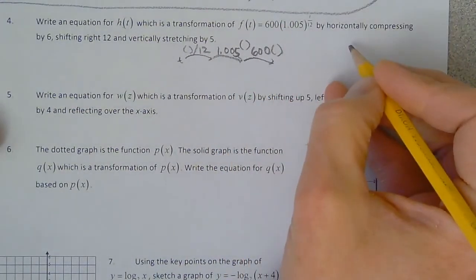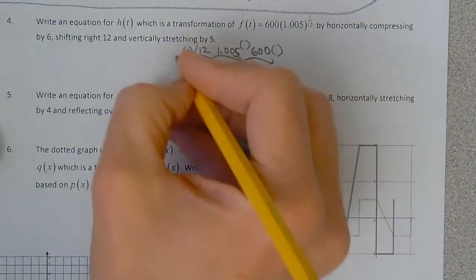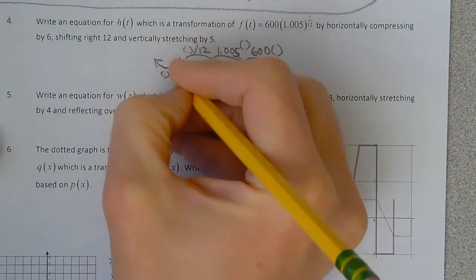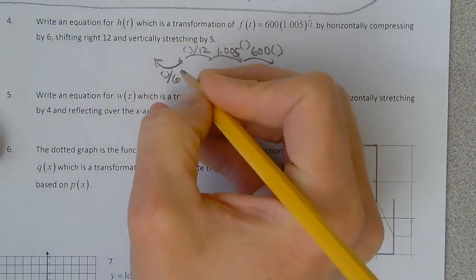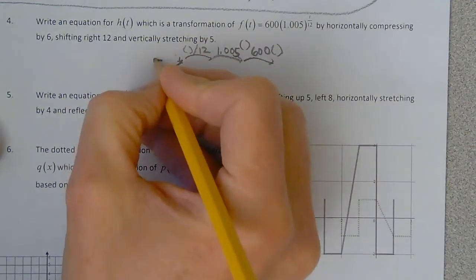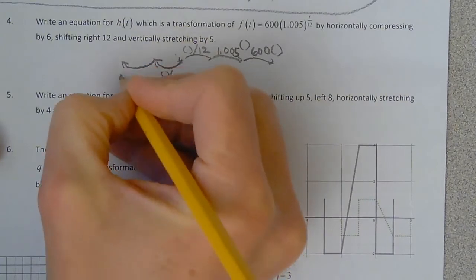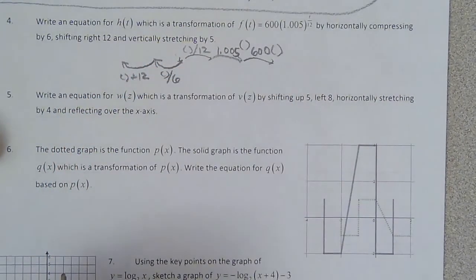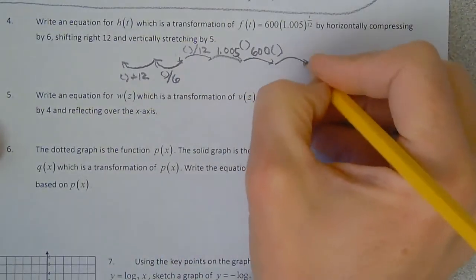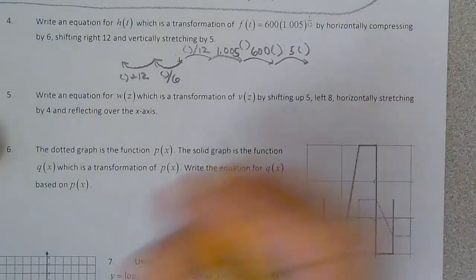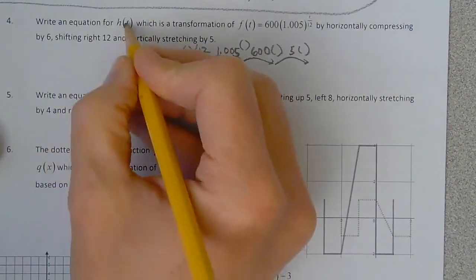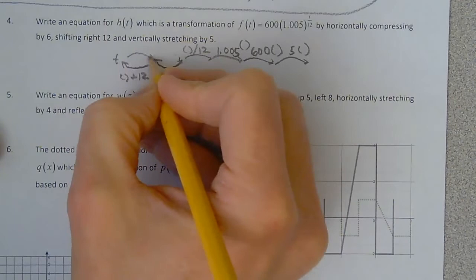Now I want a horizontal compression by 6. So horizontally over on this side, compress by 6 means divide by 6. Shift to the right 12, that is a horizontal thing as well. So right 12 is a plus 12, and vertically stretch by 5 is going to be multiplied by 5 at the end. So I want h of t, so I'll start with the t.